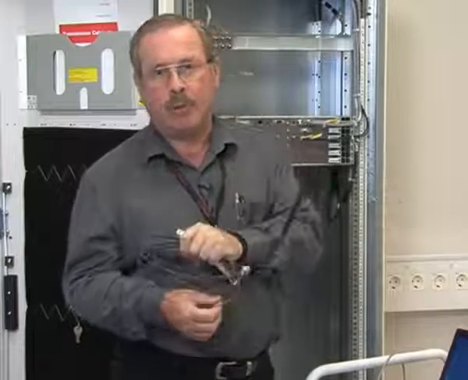Okay, now we connect the station radio cable between the radio access and modem units.